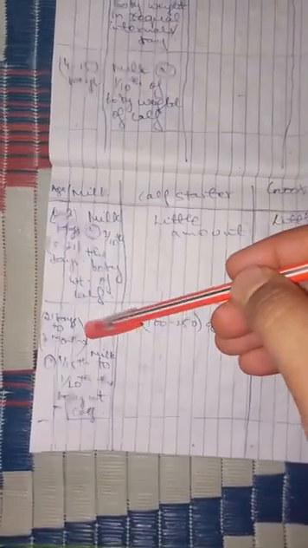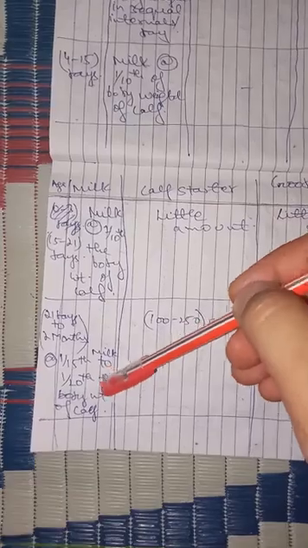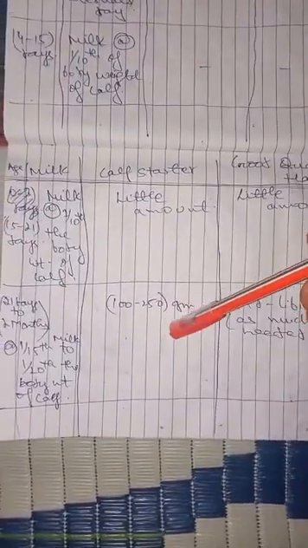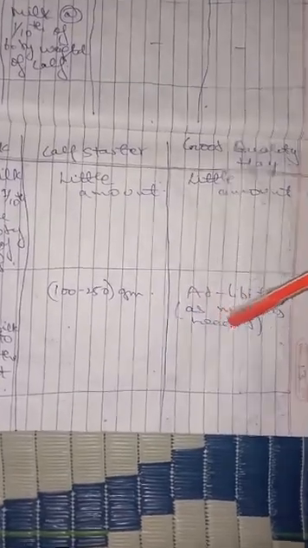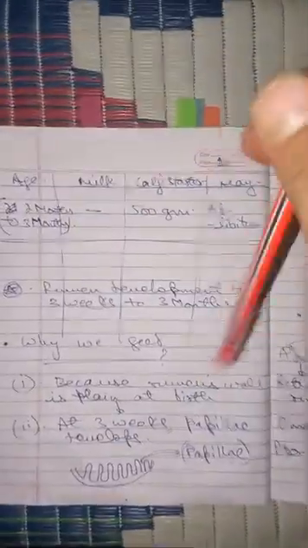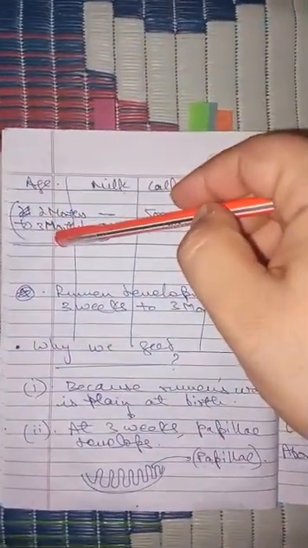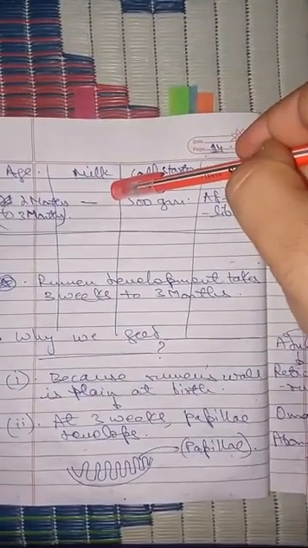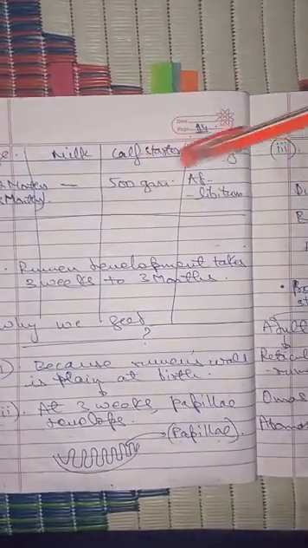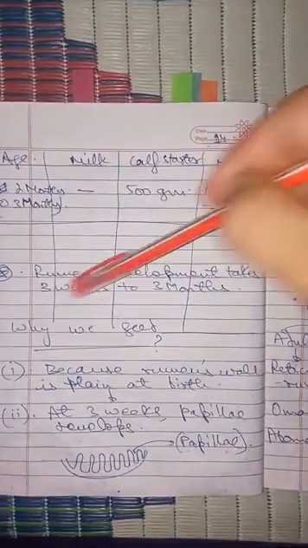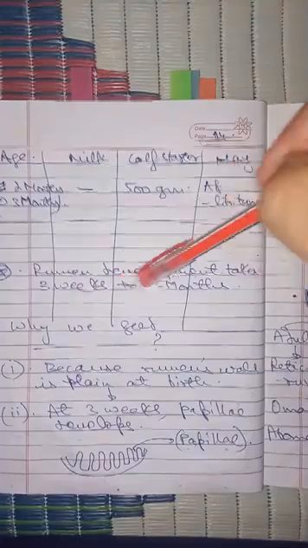Next, from 21 days to 2 months, milk is 1/15 to 1/20 of the body weight of the calf, so the milk is reduced. 100 to 250 grams of calf starter, and hay ad libitum, that is, as much as the animal requires and eats. Now at age 2 to 3 months, milk has been completely stopped; when we reach 2 months of age, milk has to be completely stopped. Calf starter 500 grams and hay ad libitum again. So this point came here: rumen development takes place between 3 weeks and 3 months of age.